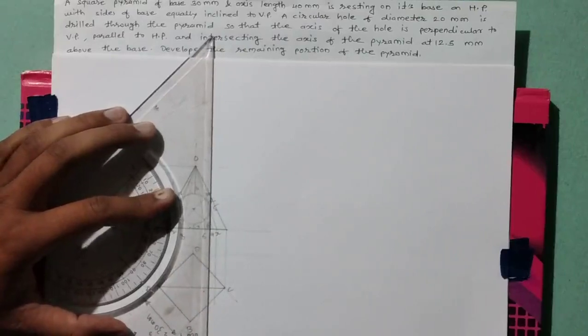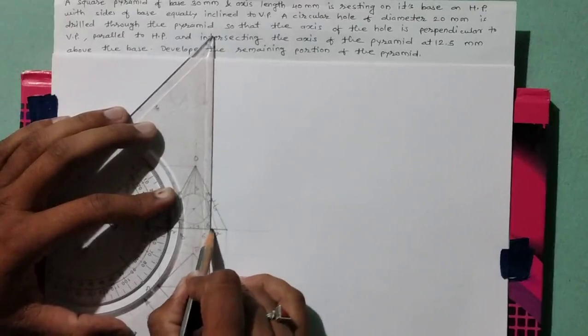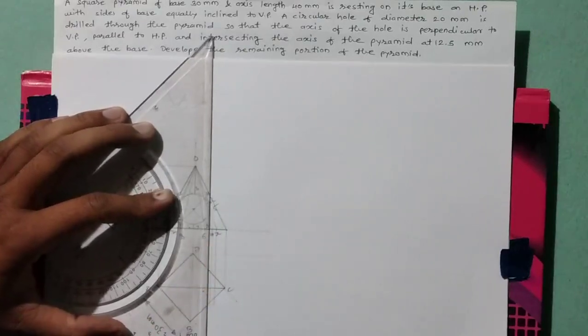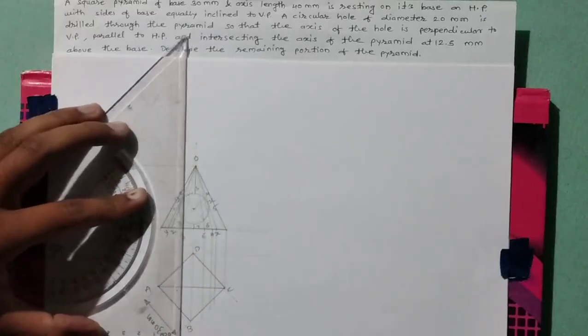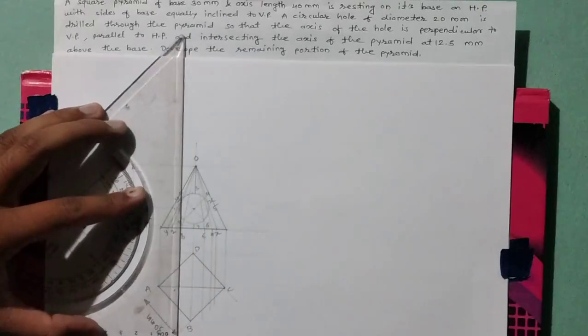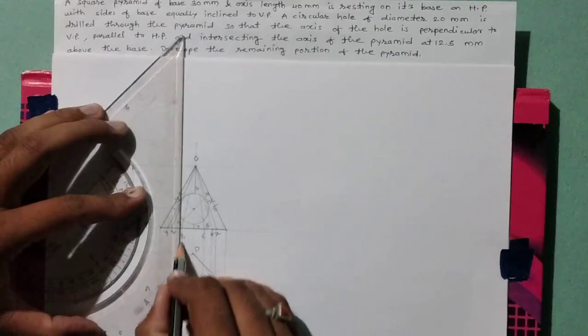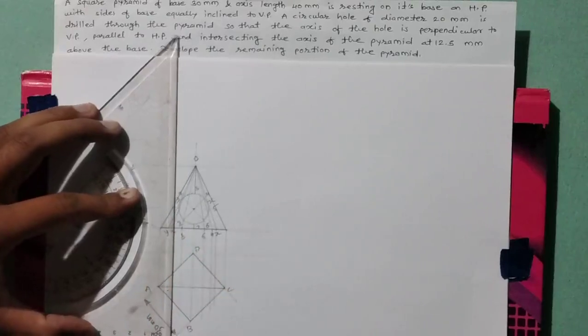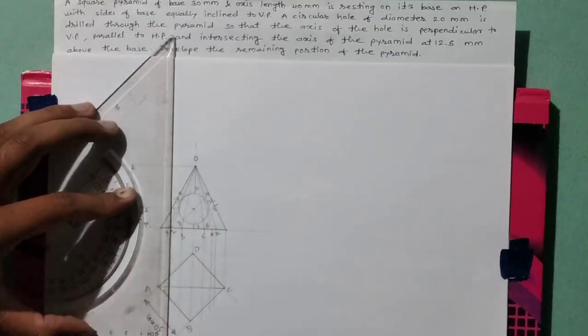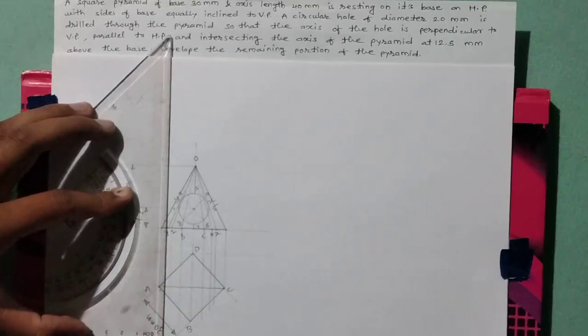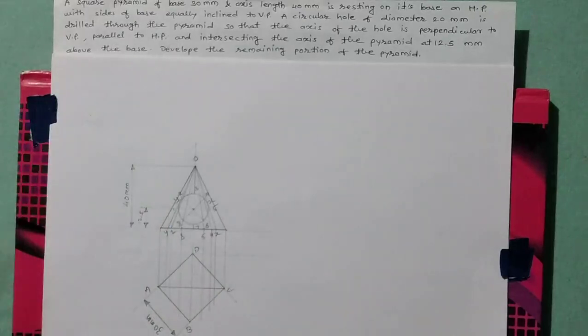Point X, to that point 4. Now we are taking point 6. After that we will take point 8, point 2, and at last point Y. All these points are taken in top view.